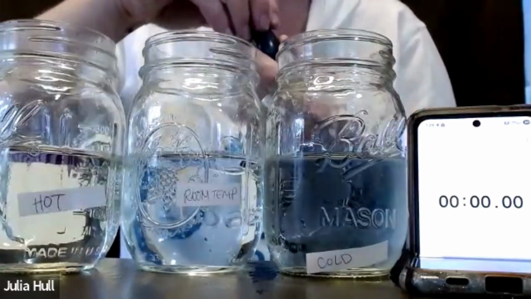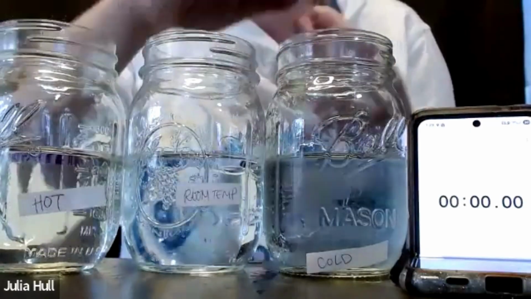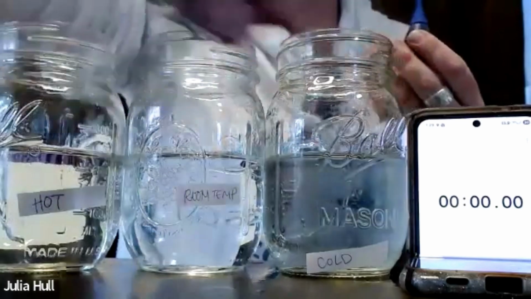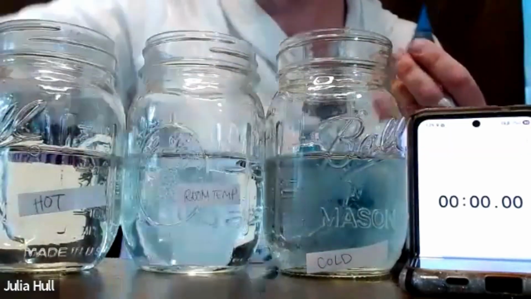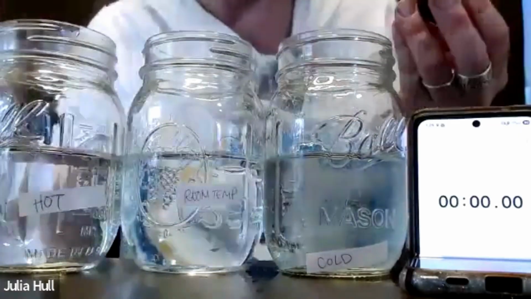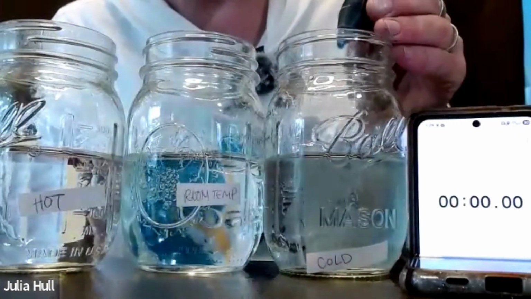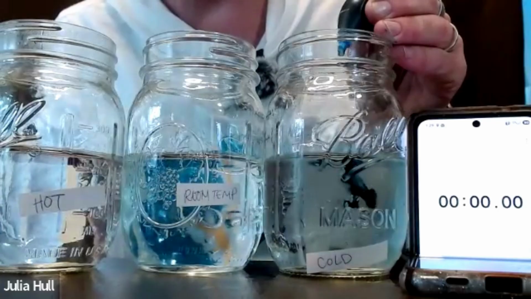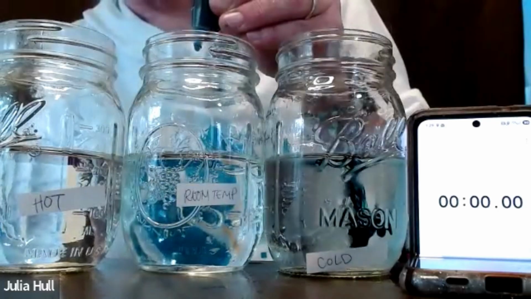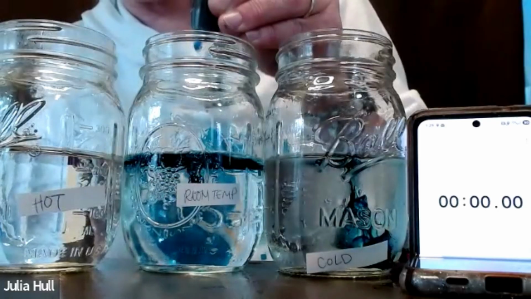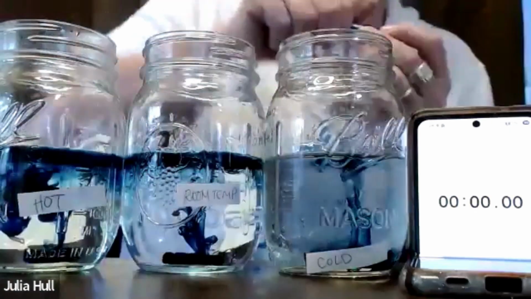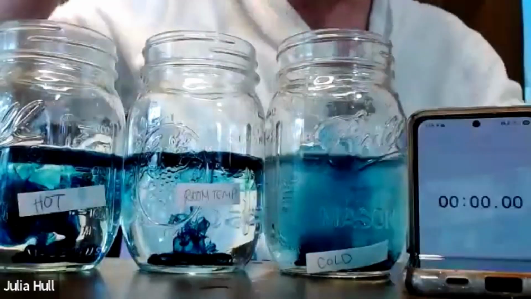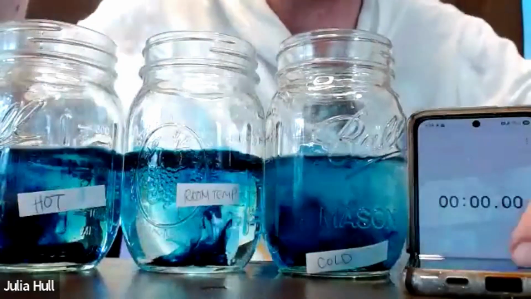Once I put that in, I'm going to give each of these a stir using my super cool stirring device, which happens to also be my thermometer. I'm going to do this quickly. 1, 2, 3. Stir, stir, stir, and stir.